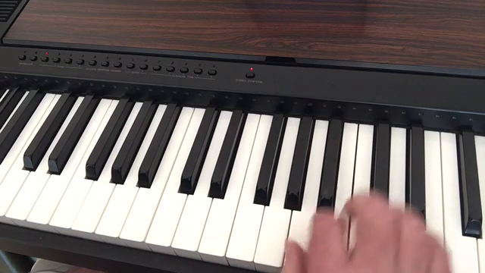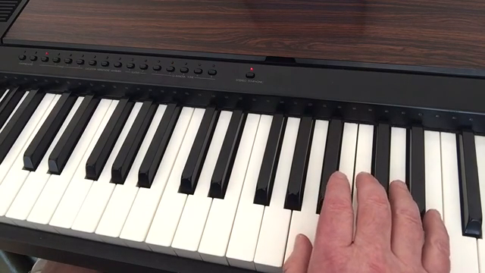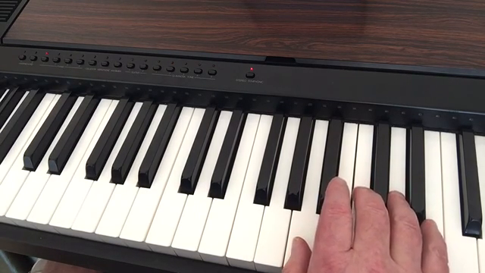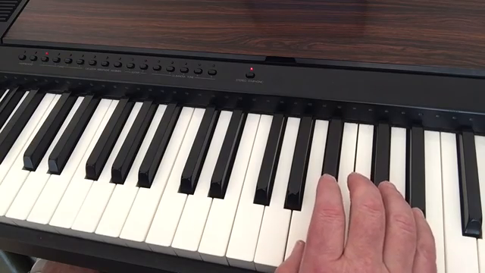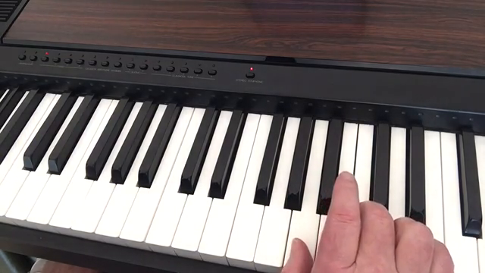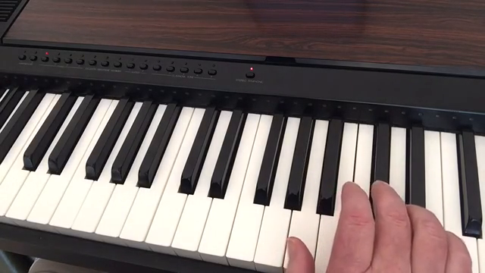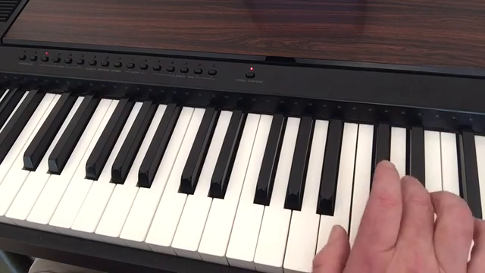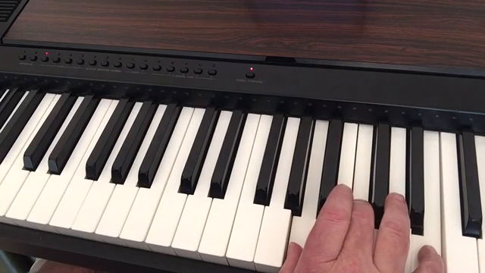So there's our A. And in order to work out the chord of A minor, we're going to use a very simple formula. We're going to start with the root note, the A, and then count up 3 keys or 3 semitones, 1, 2, 3, to get the second note of the chord, which is a C, and then a further 4 keys, 1, 2, 3, 4, to get the top note or third note of the chord, which is an E.